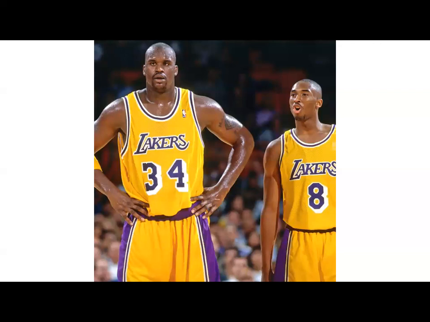Is that LeBron? Is that him? I don't know who that is. Kobe. Oh, yes. So Shaq is huge even for NBA players. Really tall guy, right?